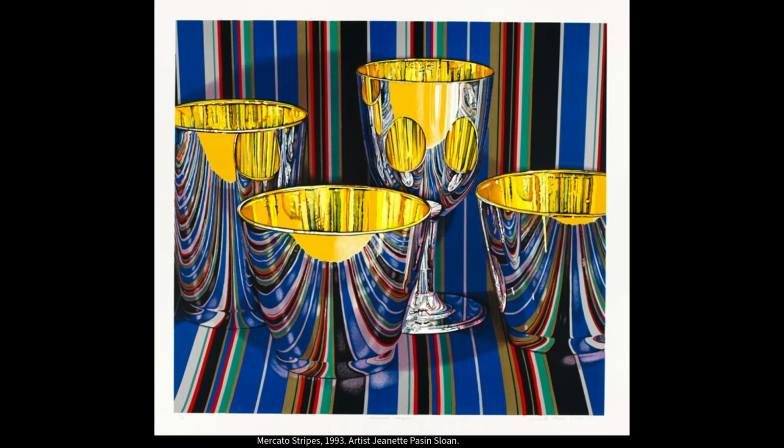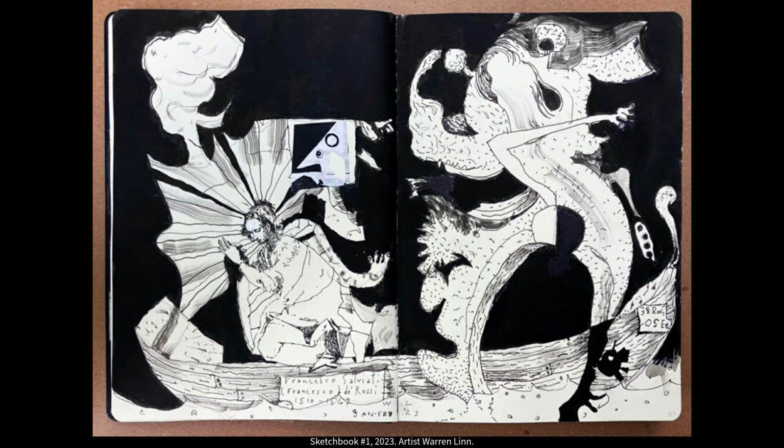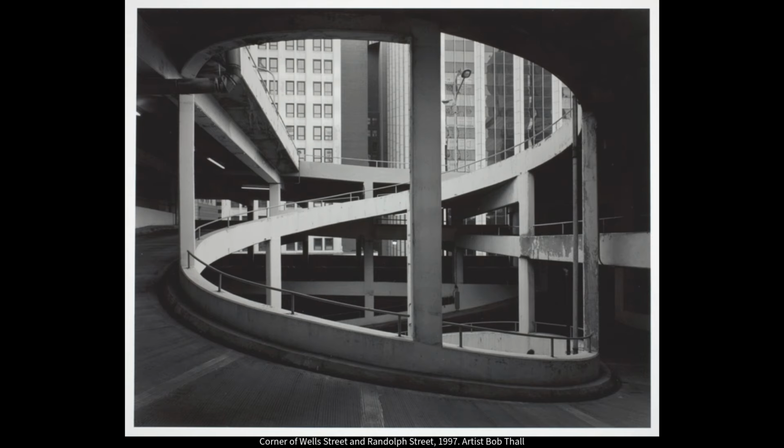Let's talk about line, the element of art that guides the eye and sets everything in motion. Line is one of the most fundamental elements of art. It's created when a point moves through space, a path from one position to another. Lines can define edges and outline shapes, suggest movement, or create texture and pattern.